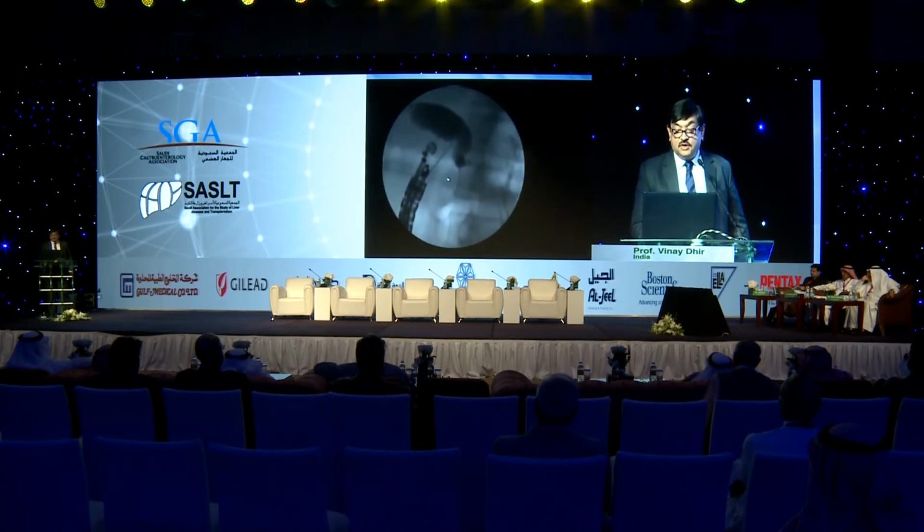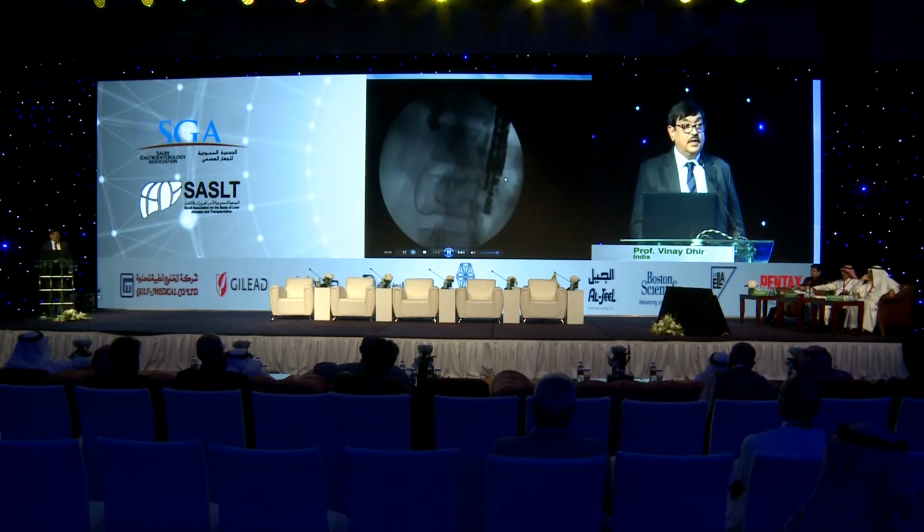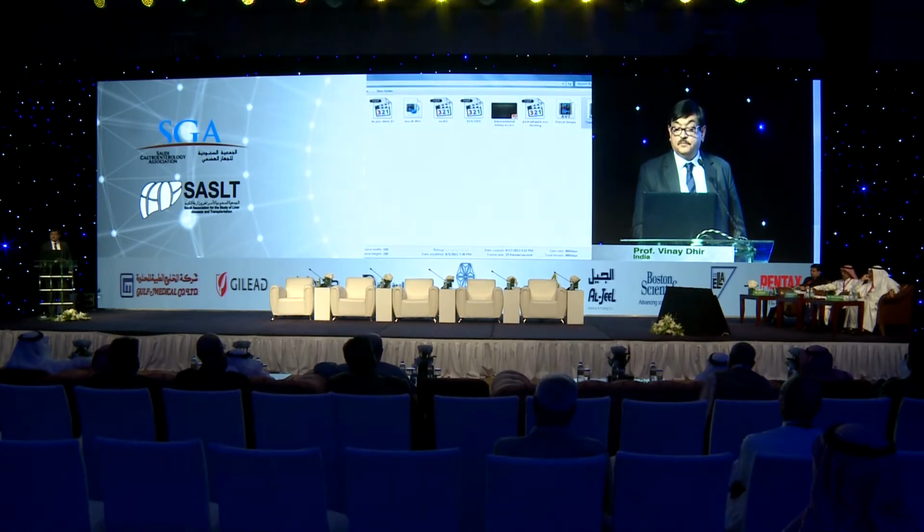So your assistant should be good, who can manipulate the wire down across the papilla into the duodenum. Once the wire is into the duodenum, you remove the echoendoscope, place the duodenoscope, the ERCP scope, by the side and complete the ERCP. So this is the rendezvous procedure.